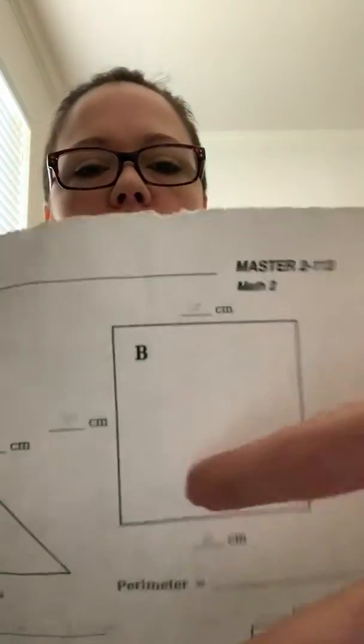So the other side is 6 centimeters and the top is 6 centimeters. So they're all the same length, 6 centimeters each. So our math problem is 6 plus 6 plus 6 plus 6 equals. Let's write that vertically.